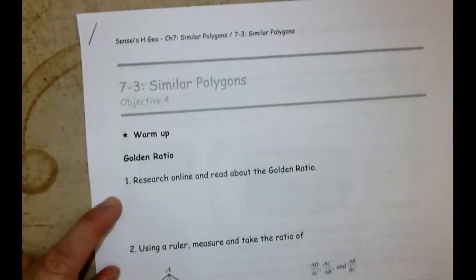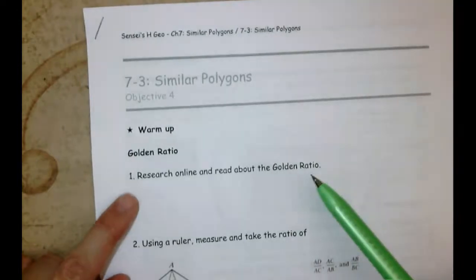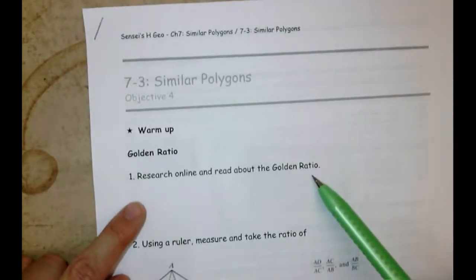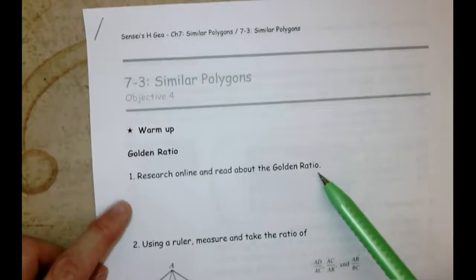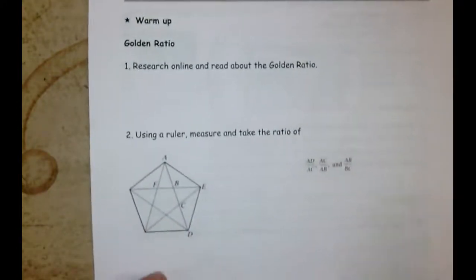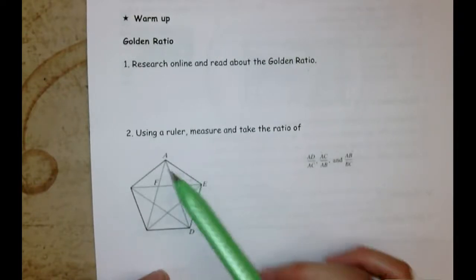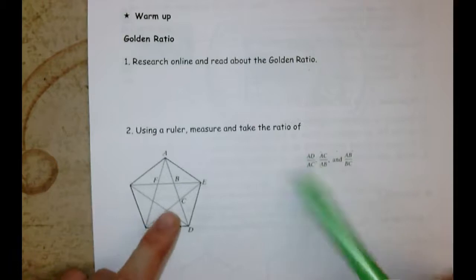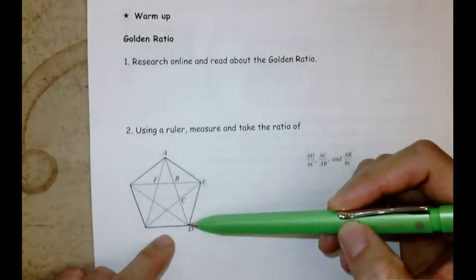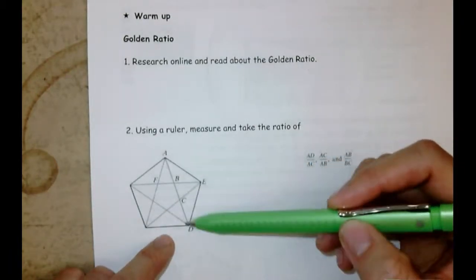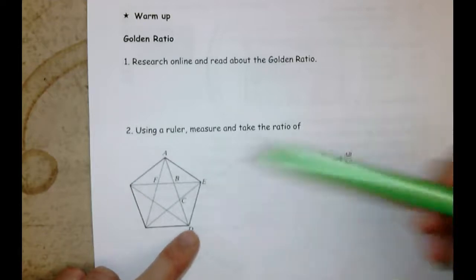For tomorrow I want you to go online and research the golden ratio, and we will talk about this in class at the beginning. Also I want you to get a ruler and measure these distances. Measure AD, and use centimeters so the tick marks are smaller, so it's more accurate.